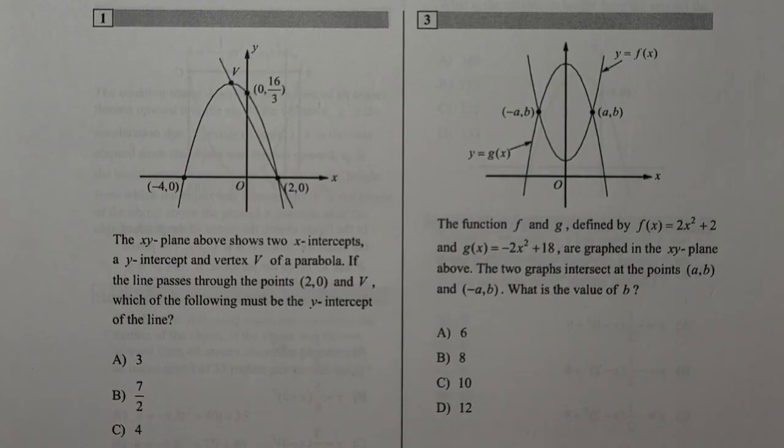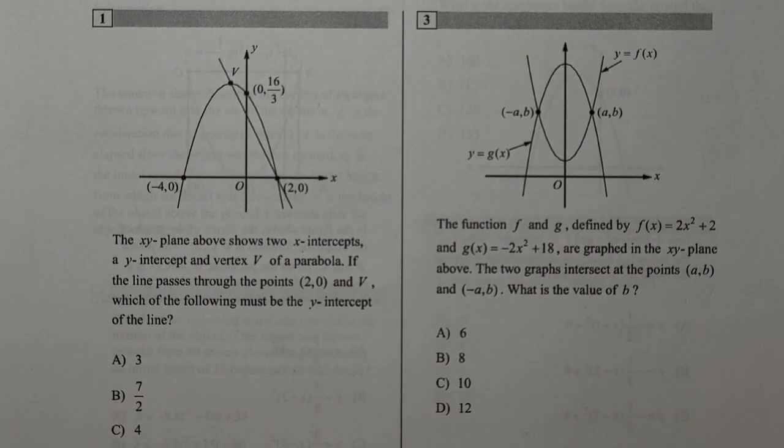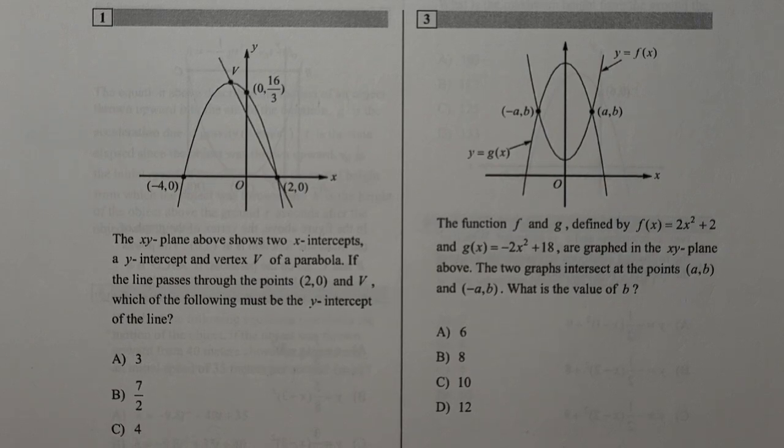I'll go slowly also if this is a multi-faceted type of problem as well. Okay, number 1. The XY plane shows 2 x-intercepts and y-intercepts and a vertex of a parabola. If the line passes through the point 2, 0, and V, which of the following must be the y-intercept of the line? Oh, okay, this is for sure a multi-step problem, which will require lots of knowledge from different units.